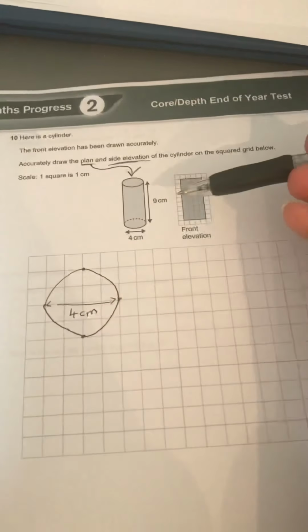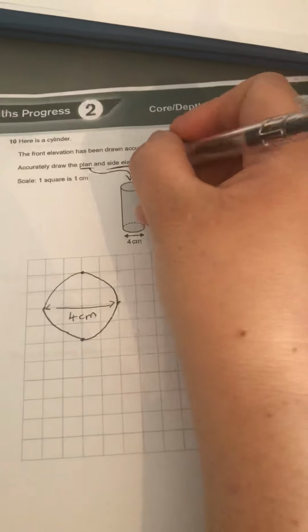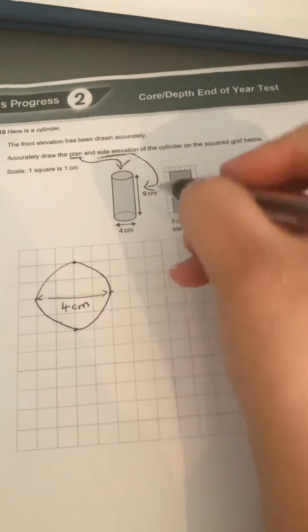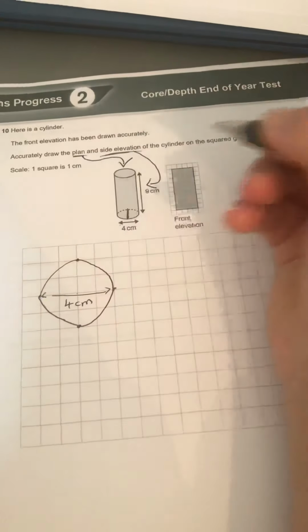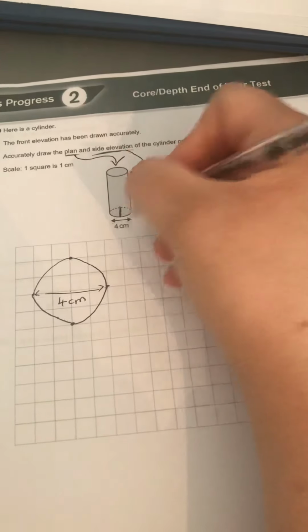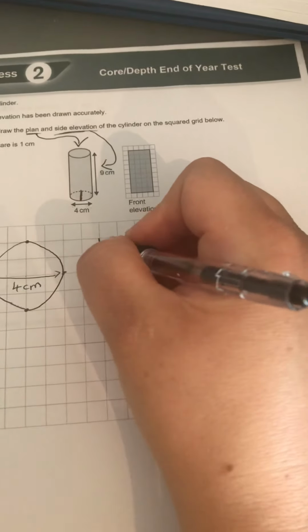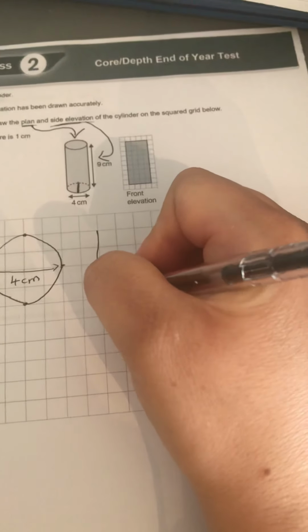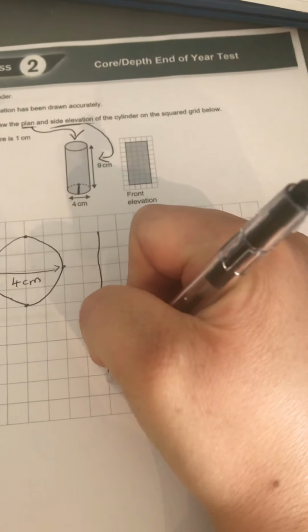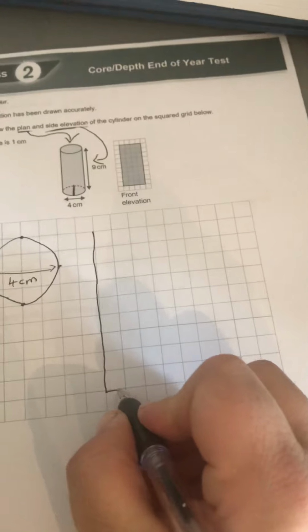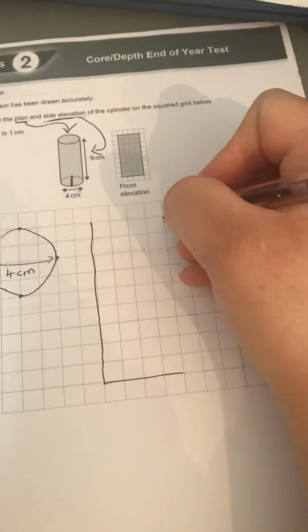Right, the side elevation. The side elevation is if you're looking at it from the side. You'll be able to see this 4 centimetres wide and that 9 centimetres tall. The size here is really important. If it's not the right size, you don't get the mark. So it'll be 9 tall: 2, 4, 6, 8, 9. And it's going to be 4 wide because what you'll be able to see is the circle.